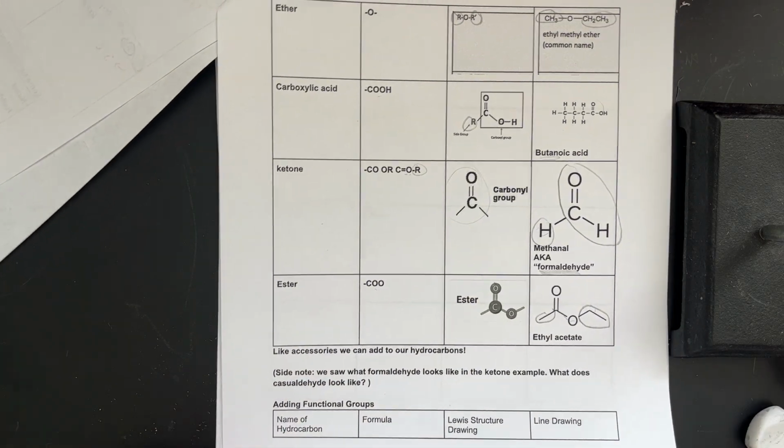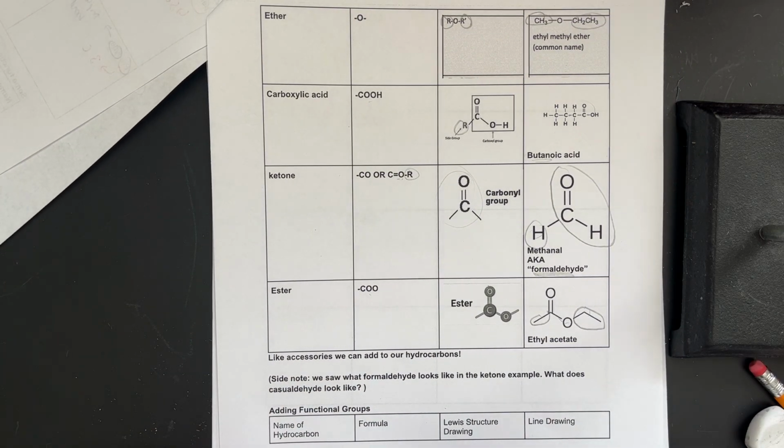And so I've got to get to my next class. I'll finish up showing you guys what functional groups look like in a part 3 and final video.